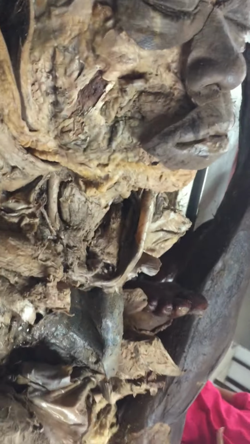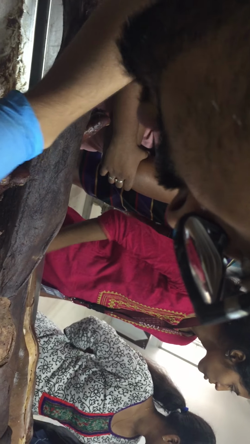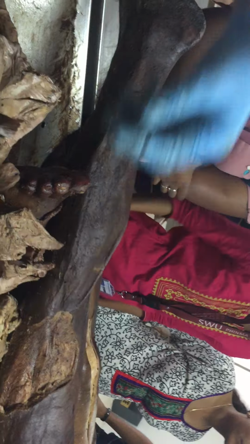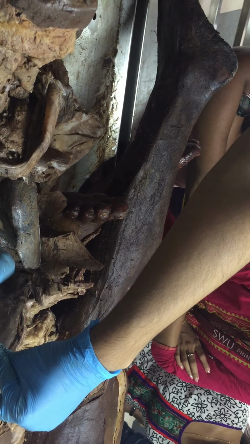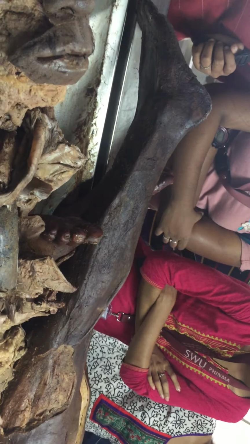Where does it end? It doesn't extend. Did they cut it or something? I thought it was supposed to be down. Okay, this one. This one is your esophagus actually. It is going down, see? The aorta is here. The vena cava is here. Of course, the esophagus is in between.